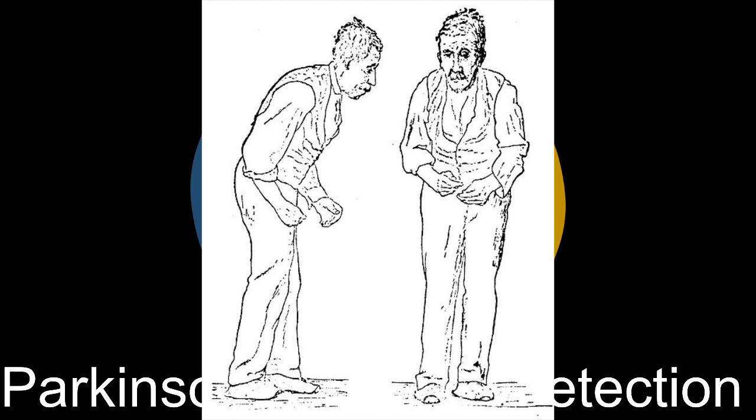Now, is there any app or program that can detect Parkinson's disease? Yes, we can develop a software or application that can find Parkinson's disease. This kind of app is called Parkinson's disease detection.